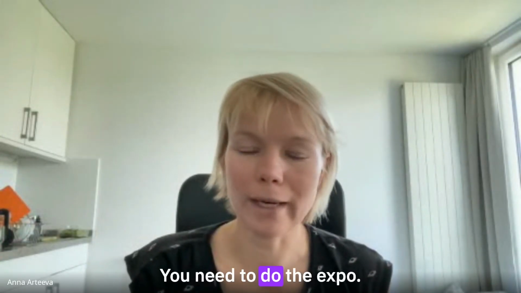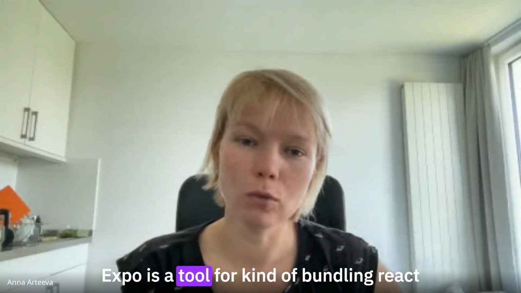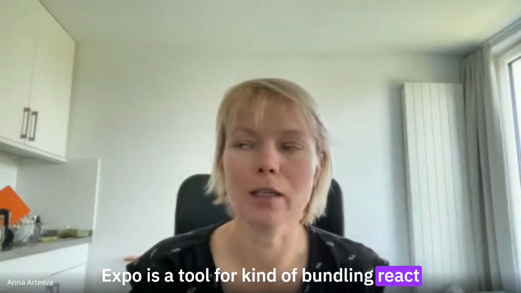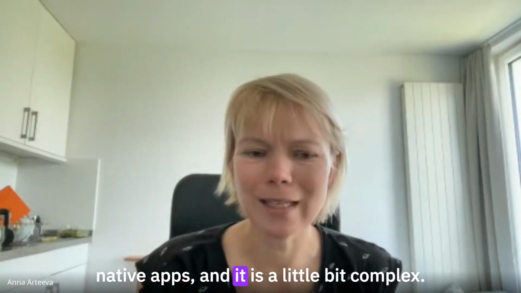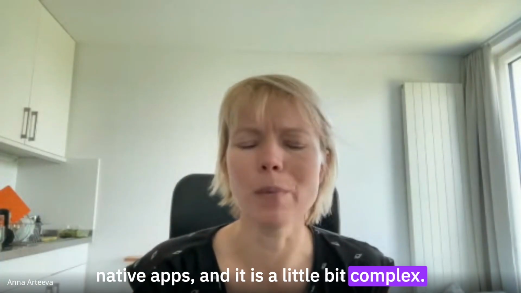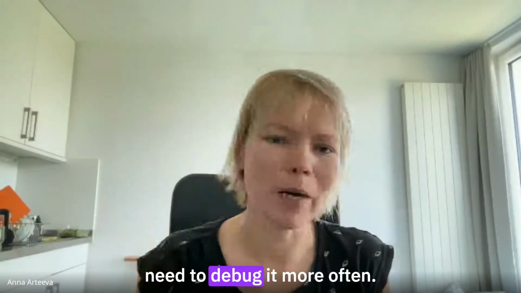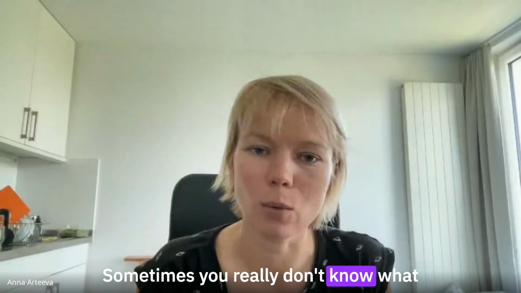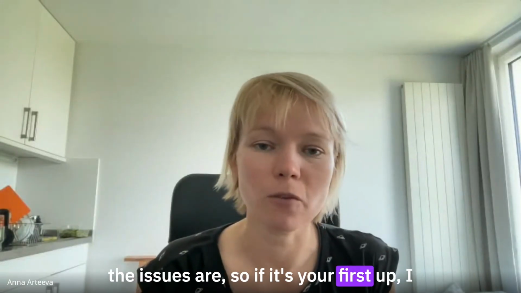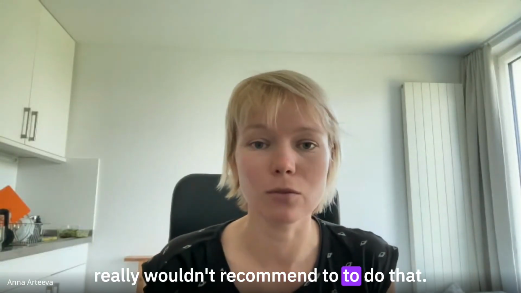You need to do the Expo. Expo is a tool for bundling React Native apps, and it is a little bit complex. It just causes more issues, so you need to debug it more often. Sometimes you really don't know what the issues are. So if it's your first app, I really wouldn't recommend doing that.